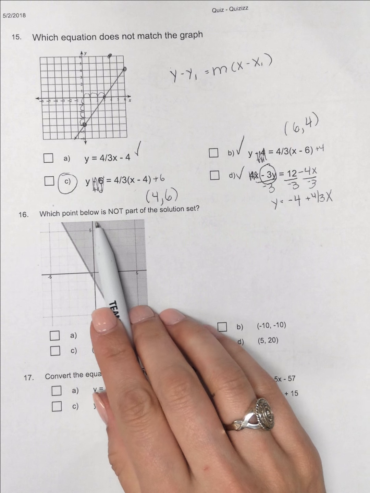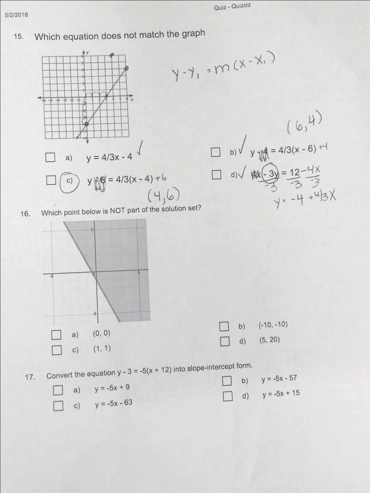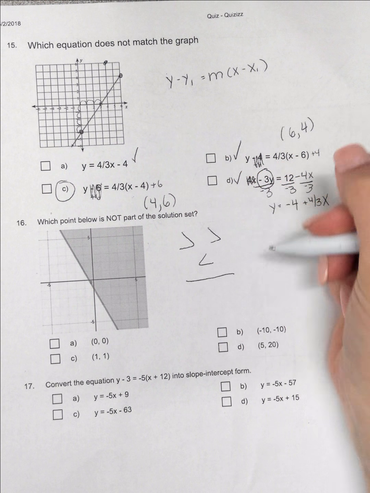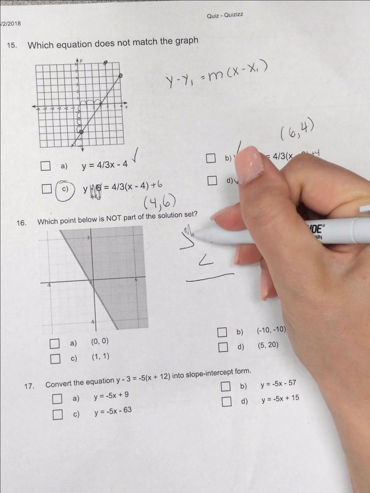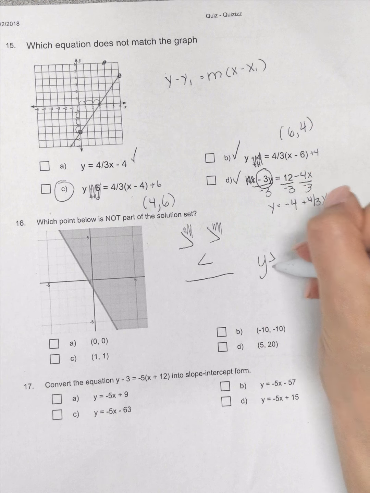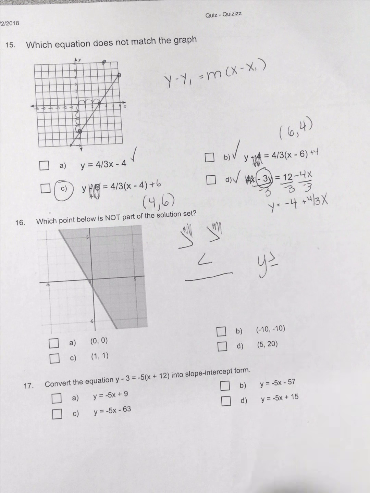Which point below is not part of the solution set? So it needs to be shaded. Just for a reminder, we've got our shady man, Slim Shady. So these are shaded above, so you know that the equation would have been like that. But we don't need that in this equation, but just for common knowledge.